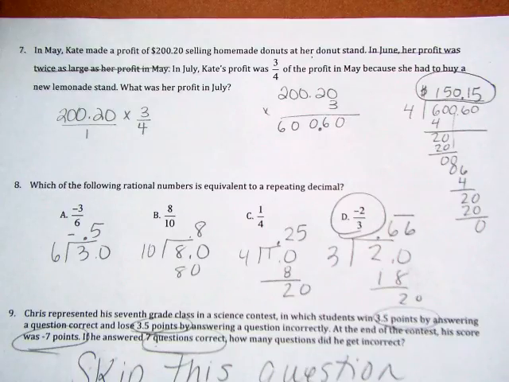There's one sentence in this problem that is irrelevant, and you will see one tomorrow that will have a sentence in it that is irrelevant. In May, Kate made a profit of $200.20 selling homemade donuts at her donut stand. In June, her profit was twice as large as her profit in May. That sentence right there is irrelevant and is not needed, so I crossed it out for you. There's a problem tomorrow on your test that is irrelevant too, so you can cross it out.